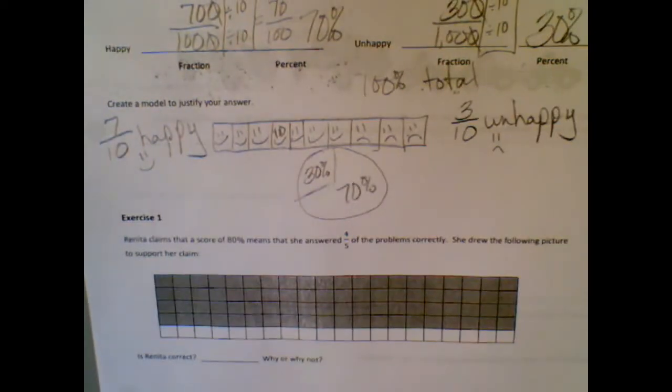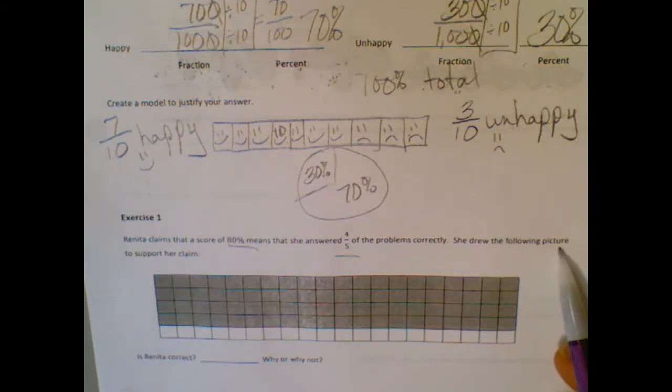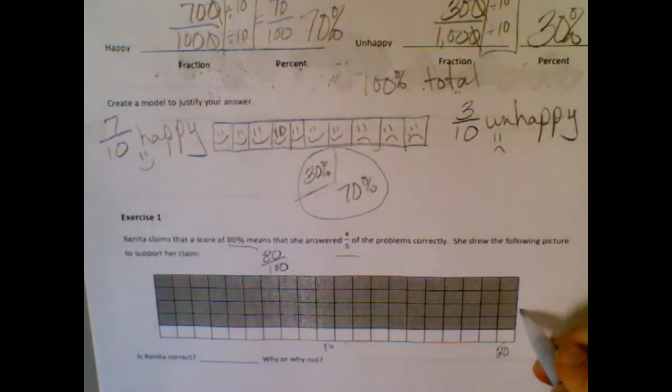Renata claims that a score of 80% means she answered 4/5 of the problems correctly. She drew the following picture to support her claim. Is she correct? Well, I know 80% is 80 out of 100, always, and 4/5. My question is, how many boxes are across? 1, 2, 3, up to 20. So 20, 40, 60, 80, 100. There are 100 total boxes.